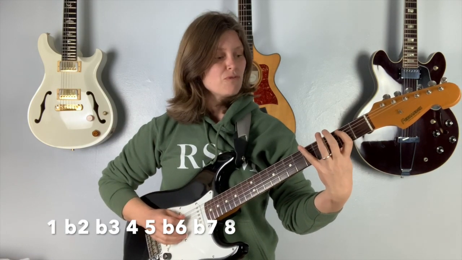So if I'm going to start on this F sharp note on the 2nd fret here, Phrygian is just like the minor scale, right? Except you have this flatted 2. And that is what makes it sound so exotic. So my Phrygian minor is this. I have a root, a flatted 2, a flatted 3, a 4, a 5, a flatted 6, a flatted 7, and an octave.